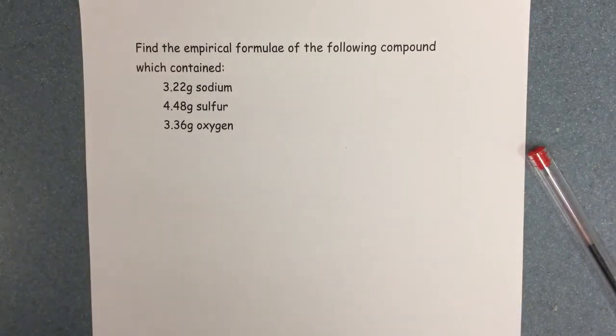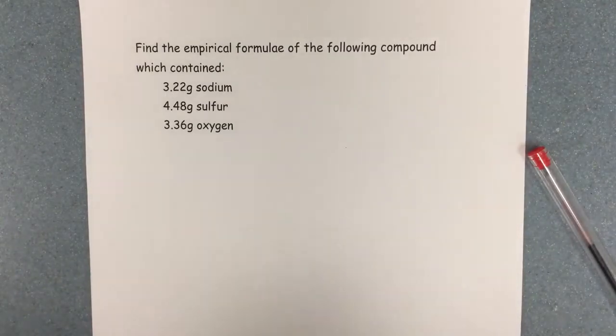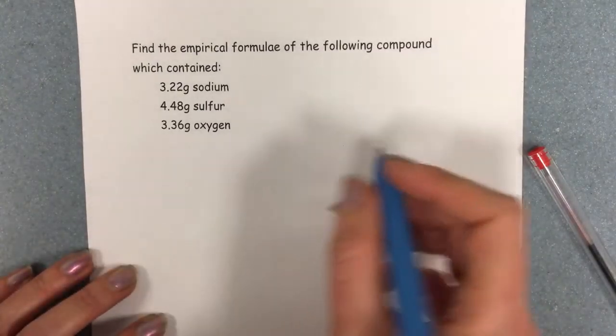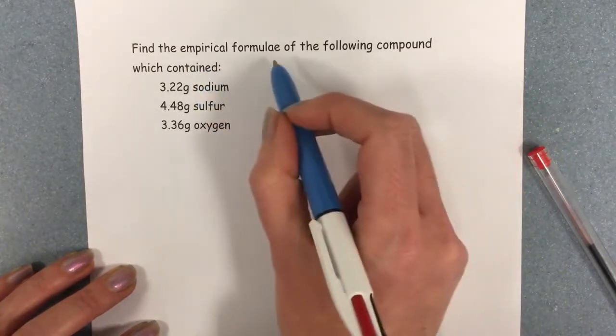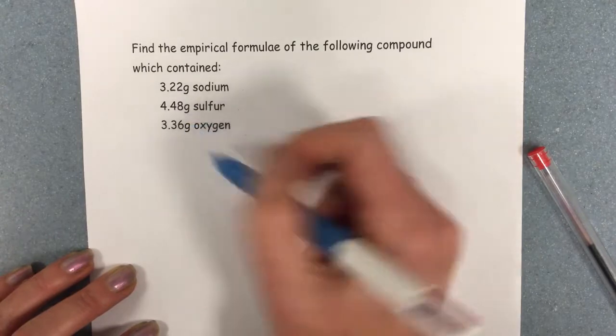Empirical formulae questions are really easy. They're really nice giveaway marks. All you need to know is how to use your periodic table and how to use your mass in grams, number of moles equation. So we've got find the empirical formula, we've got 3 elements and we've got 3 masses in grams.